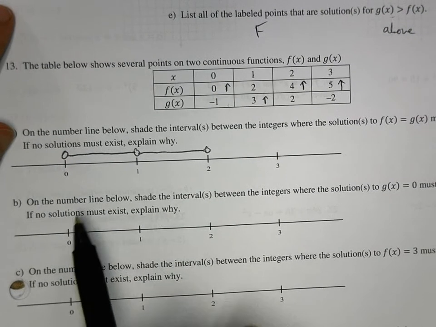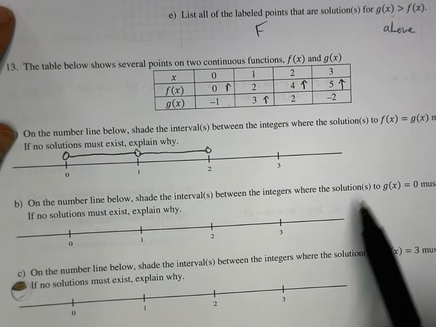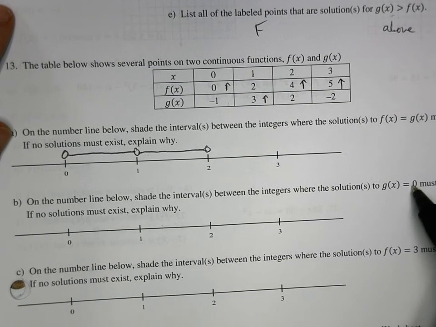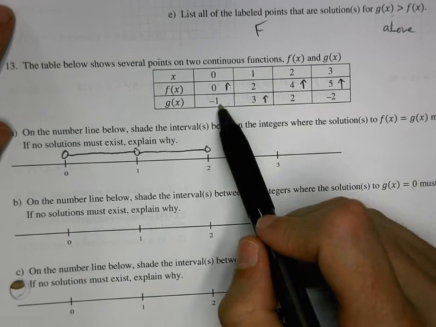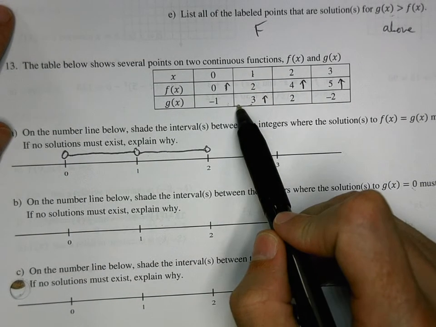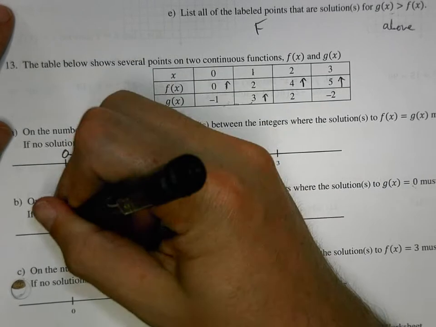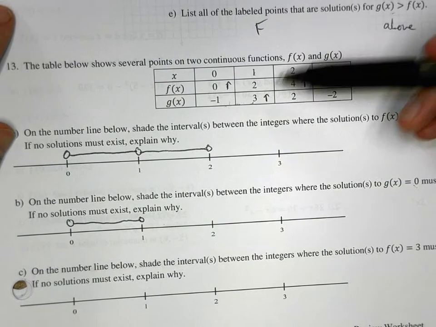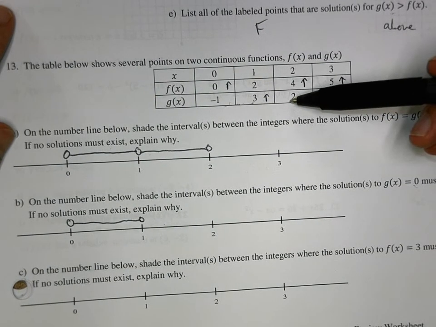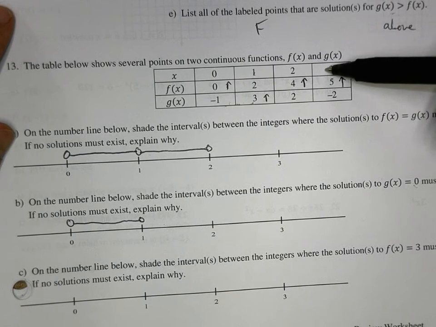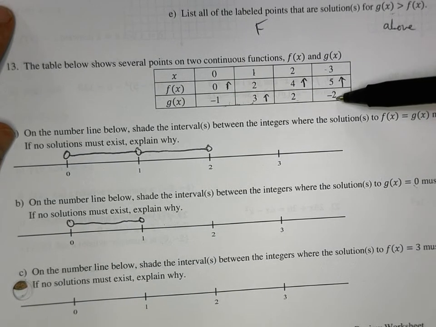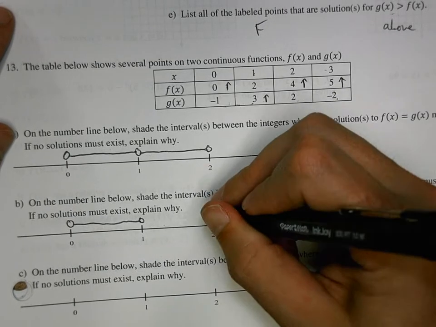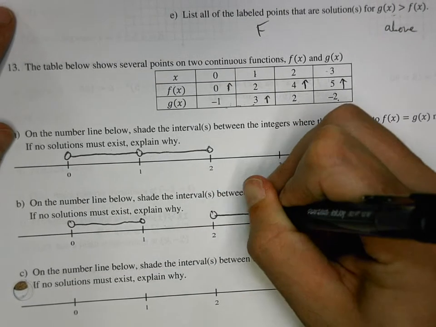On the solution number line below, shade where g of x equals 0. So whenever you go from positive to negative or negative to positive, you hit 0. So g of x equals 0. From negative to positive, it changes. So therefore, it has to be between 0 and 1. And then from 1 to 2, it's still positive. But from x equals 2 to 3, it goes from positive to negative, which means it has to cross 0. It's not equal to 0 at any of these points, so that's why I have open circles and shade between them, because it happens somewhere in that interval.